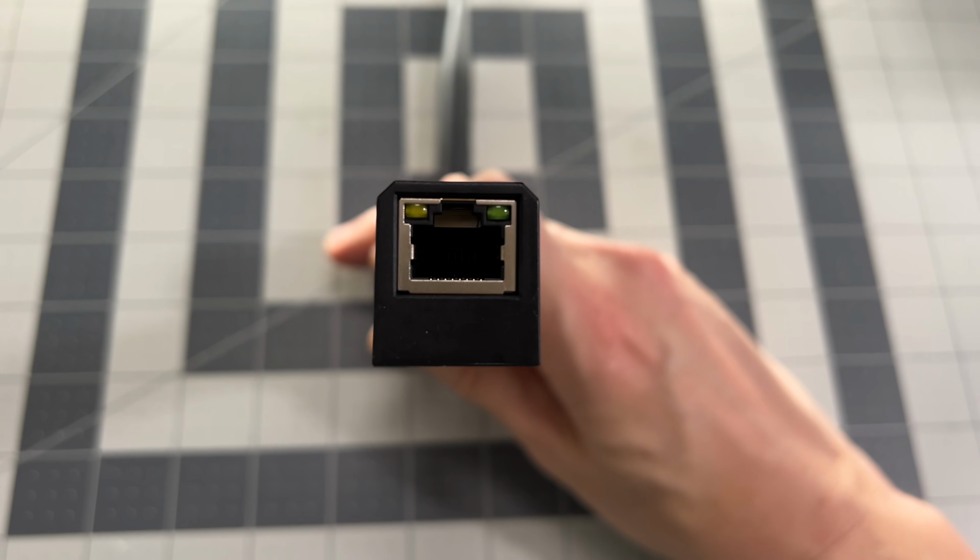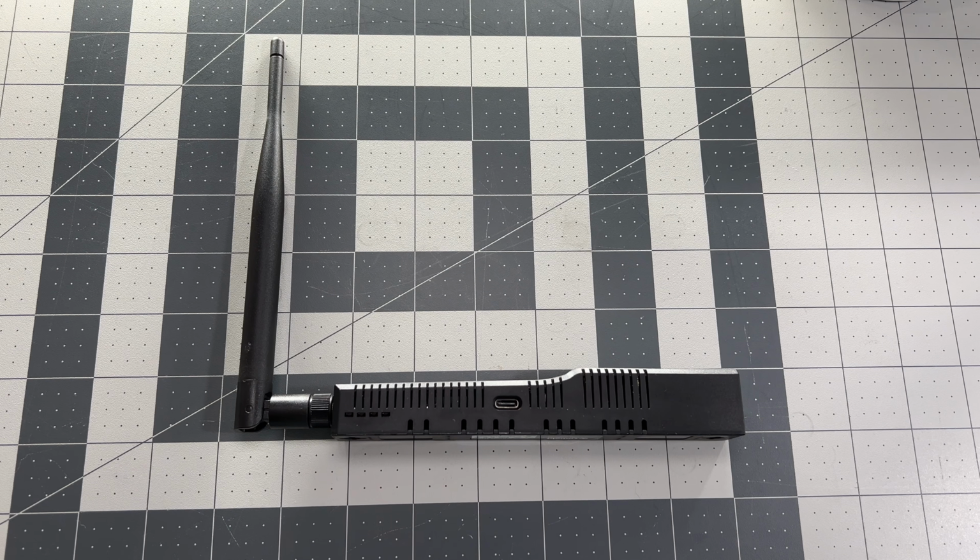You can power and connect to this over PoE. You can power and connect to it via USB, and you could also power it either way and connect to it via Wi-Fi and manage it that way. So this device is pretty powerful. It has a lot of great hardware features and a lot of great software features that we'll talk about.